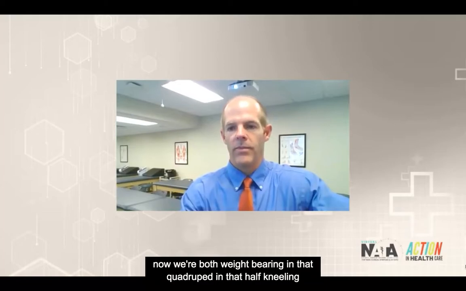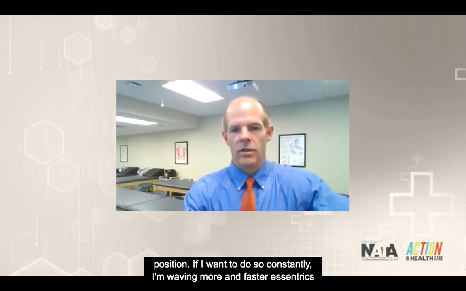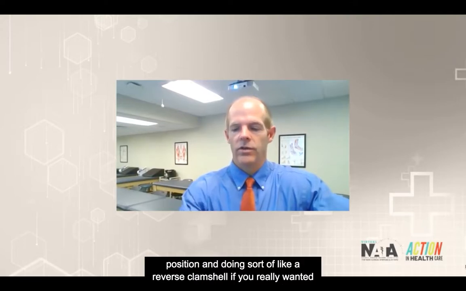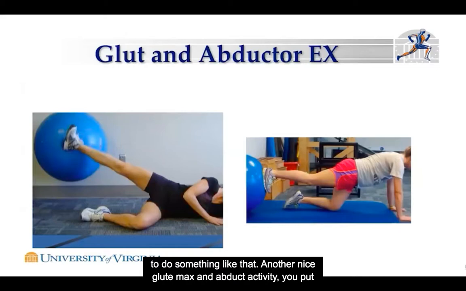So now we're both weight-bearing in that quadruped and that half kneeling position. I want to concentrate a little bit more, maybe more on faster eccentrics, right, to slow that down at the very end range. You can put them in that prone position and do something like a reverse clamshell if you really wanted to do something like that. Another nice glute max and adductor activity, put that ball against the wall, have them extend their hip and raise that ball up and down.